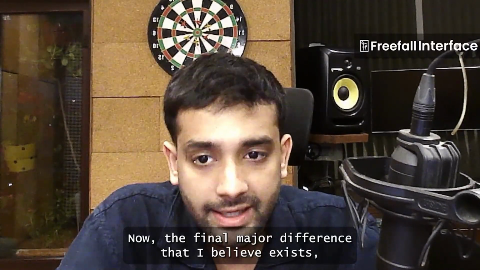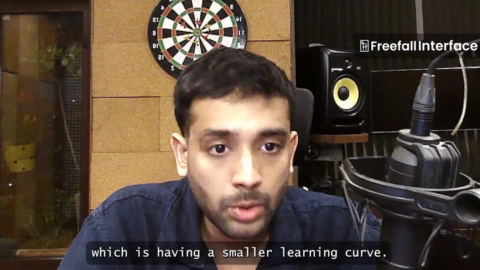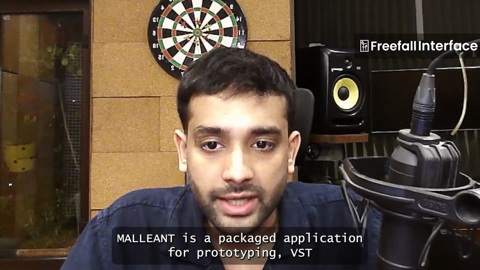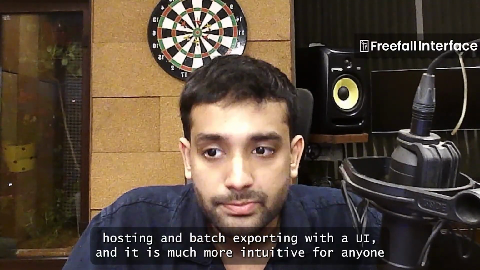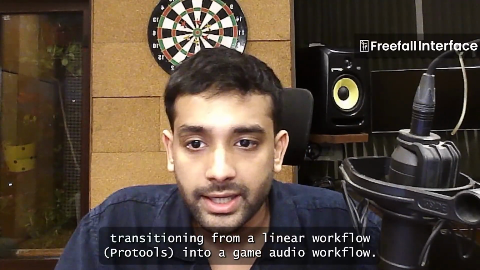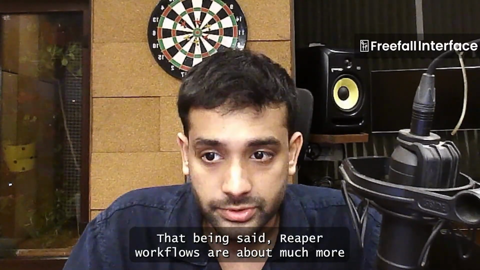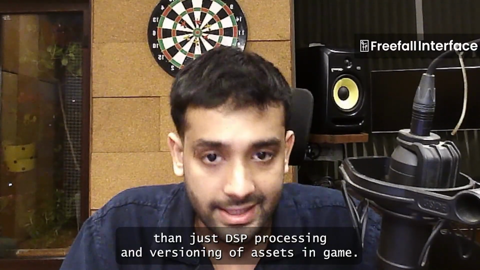Now, the final major difference that I believe exists, which is having a smaller learning curve. Malleant is a packaged application for prototyping, VST hosting, and batch exporting with a UI. And it is much more intuitive for anyone transitioning from a linear workflow into a game audio workflow. That being said, Reaper workflows are about much more than just DSP processing and versioning of assets in-game.